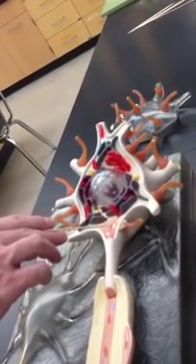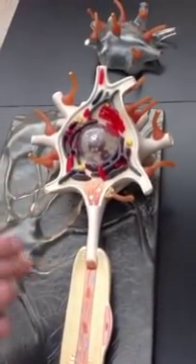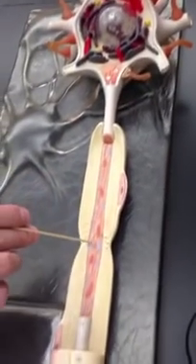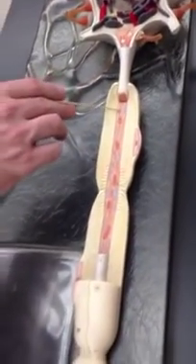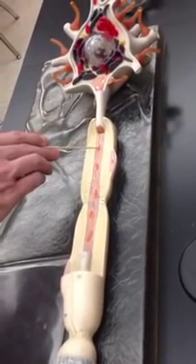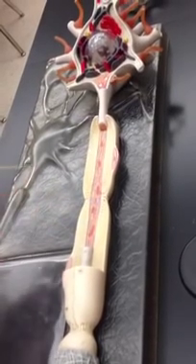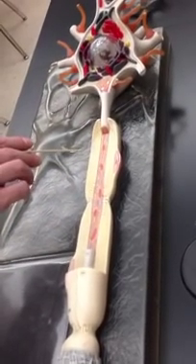We can also see some fibers running through the cell body and heading down into the axon. Those would be called neurofibrils. So you can see the neurofibrils running down. Those are intermediate filaments that give the neuron structure. We see mitochondria, so we can see some of the mitochondria in the cell as well, making ATP.